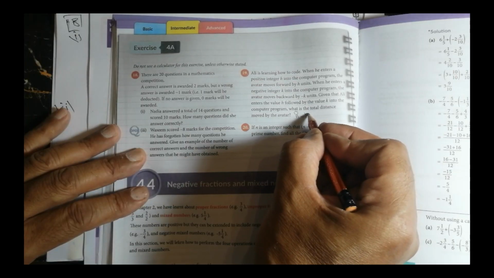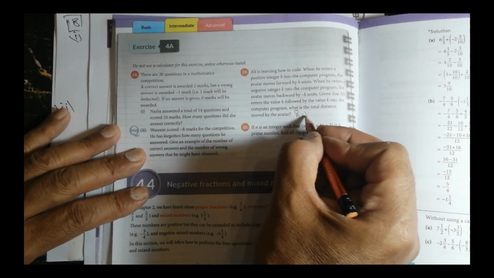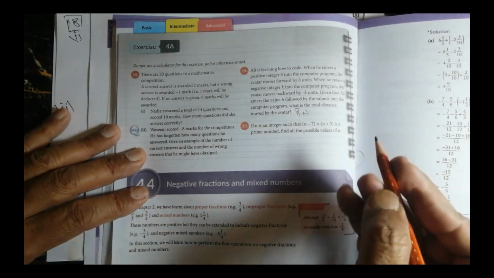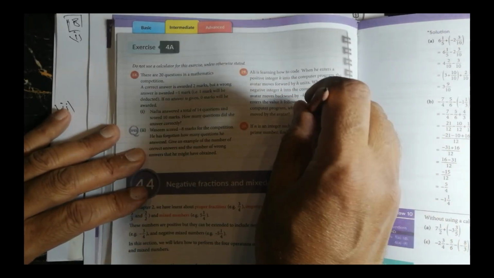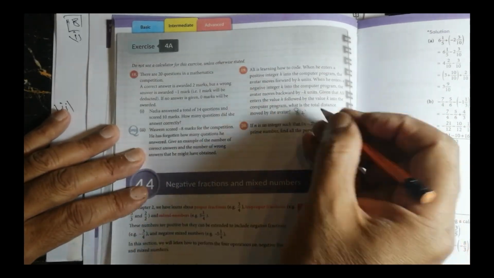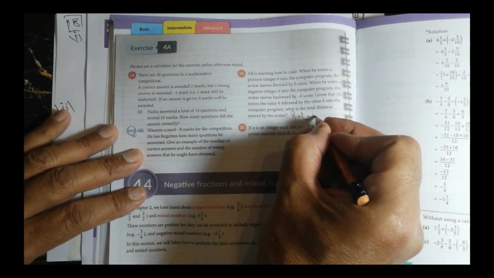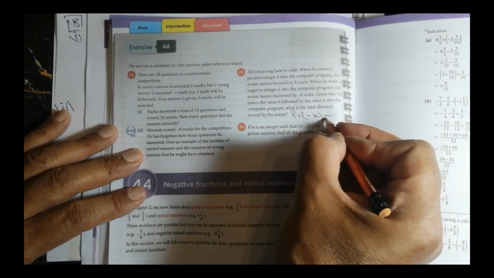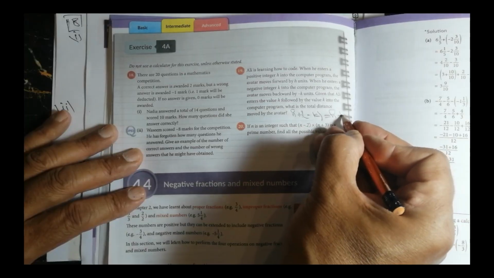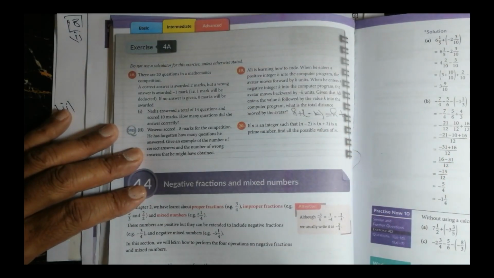So the total distance will be h plus minus k, so that is equal to h minus k. So this is the total distance.